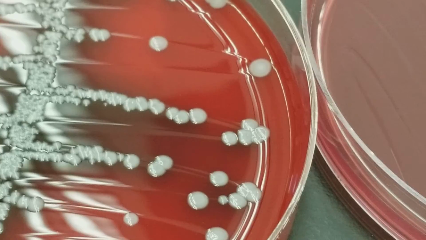UTIs are urinary tract infections, and they're due to the inoculation of the urethra by other types of bacteria or yeast from some process that introduces something that's normally not supposed to be there into there.